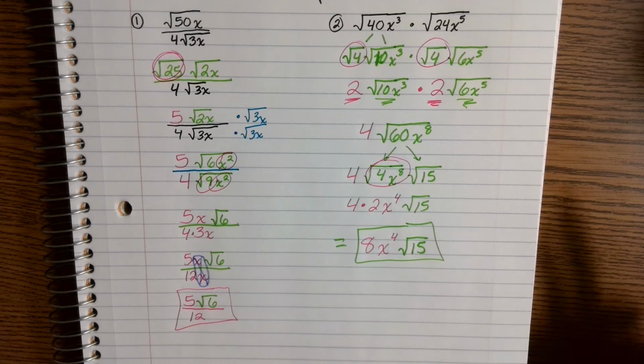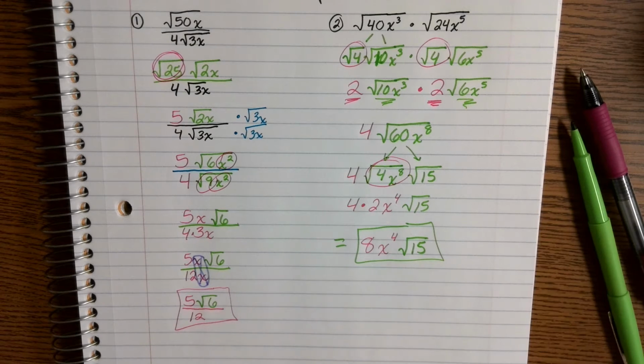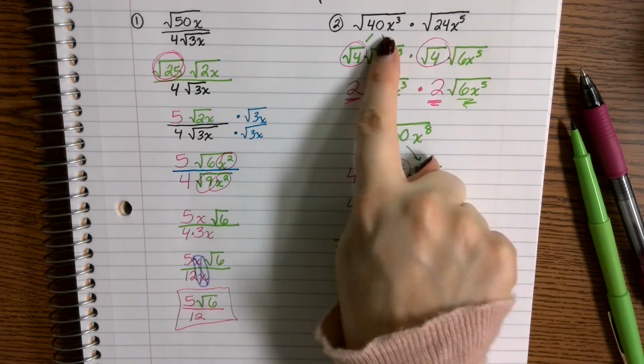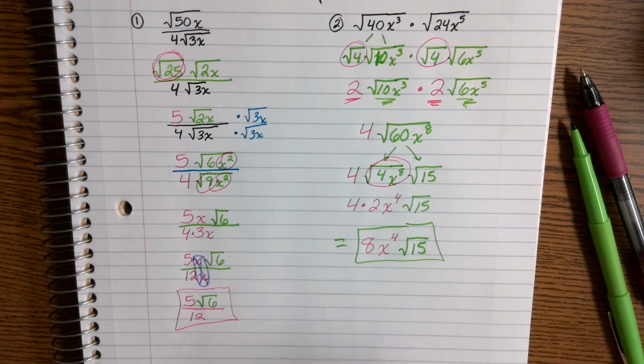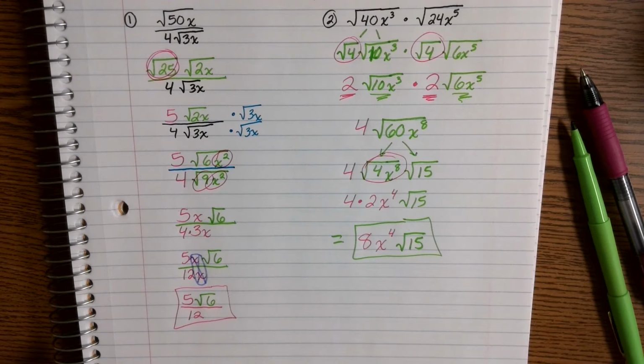Any questions about these two warm-ups? They're just refreshers of what we've already done. Your homework is going to have problems like these on it, as well as the material that we're going to learn today, which is multiplying, not just with monomials. These are just monomials. But you're going to be multiplying a monomial with a binomial and a binomial with a binomial. Okay, so let's go ahead and turn to page 22.